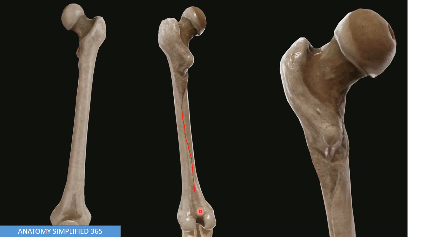Then when you come down, we have the popliteal surface that is right here. Then we have the intercondylar fossa that is right inside here, and the intercondylar line that surrounds the fossa, just like that. And then we have the medial supracondylar line that is right here, and then the lateral supracondylar line that is right here.